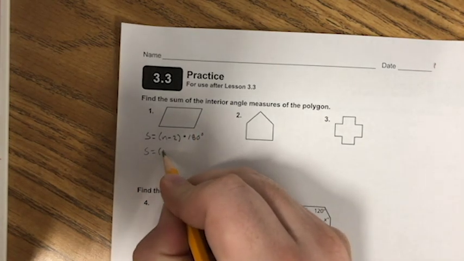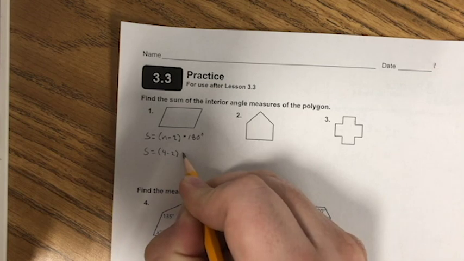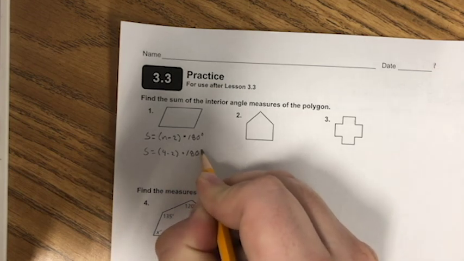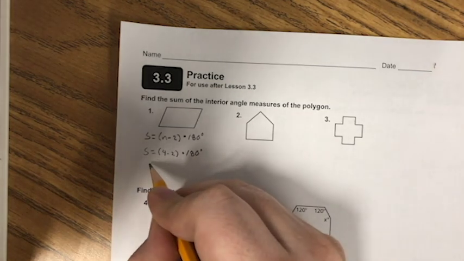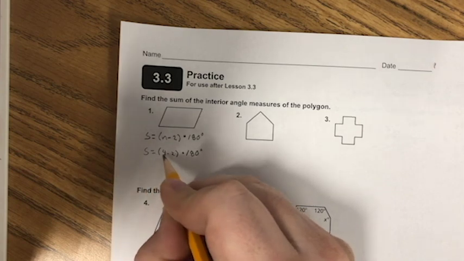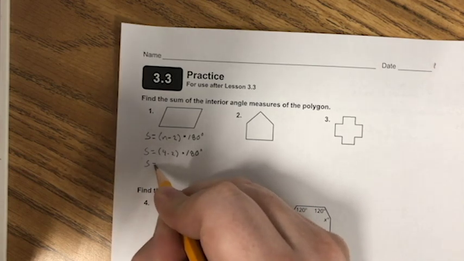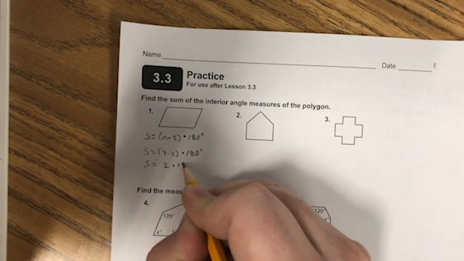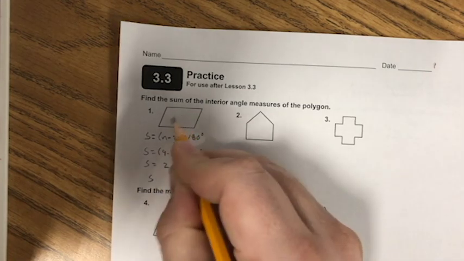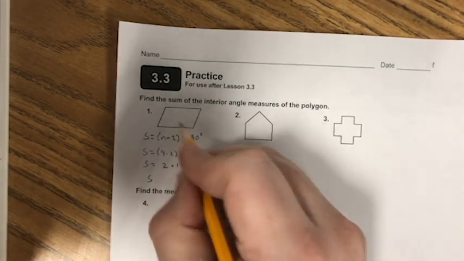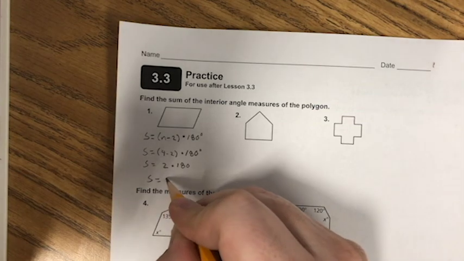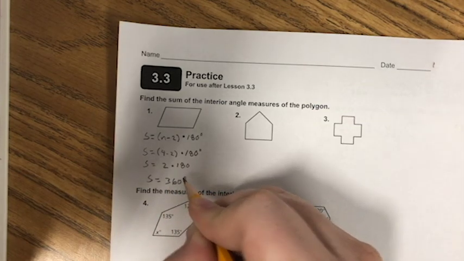S is equal to 4 minus 2 times 180. Now that I do that, I can continue to solve it and simplify it. 4 minus 2 gives me 2 times 180. So the sum of the angles for this particular shape, this quadrilateral, is going to be 360 degrees.